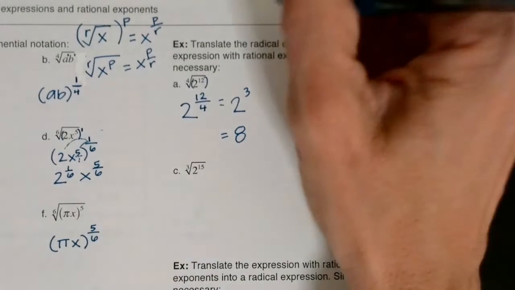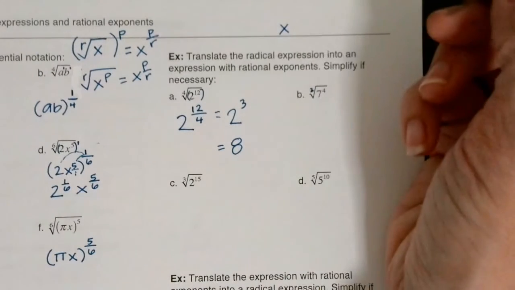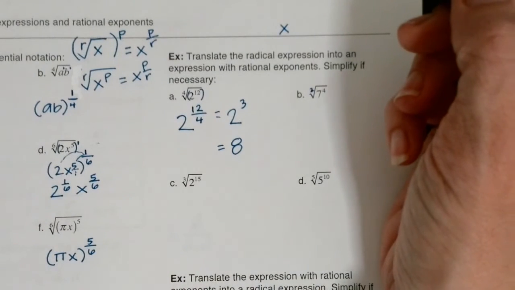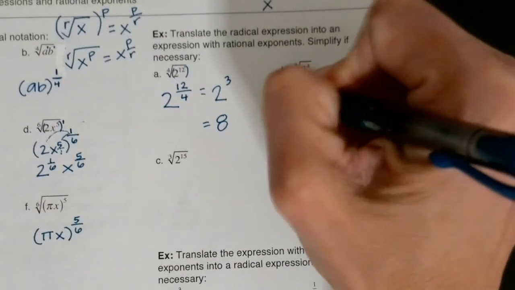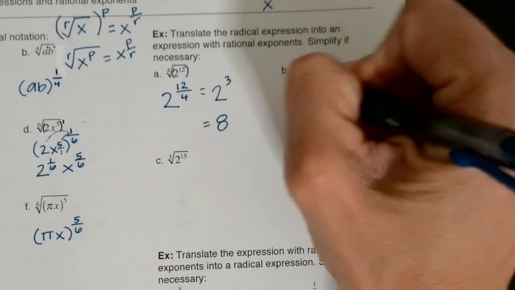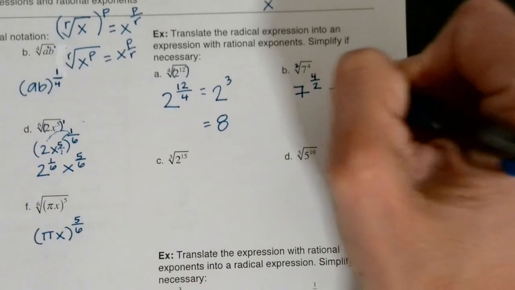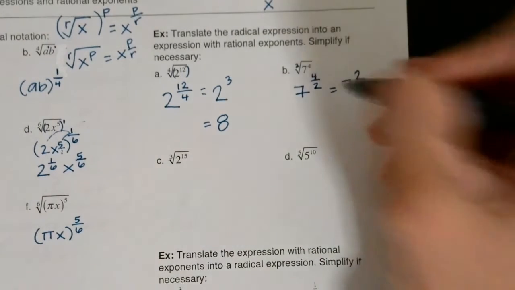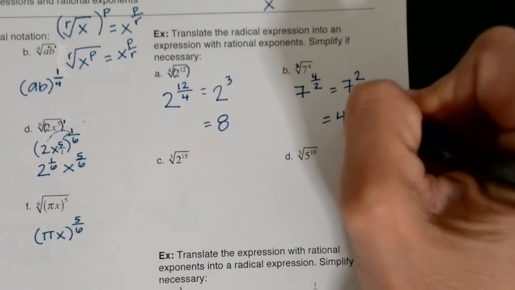It's the same reason that if there's an x there, we don't need to put a 1x in there. It's implied. So there is a 2 here, so 7, and then we have power over root, which is 7 squared, and 7 times 7 is 49.